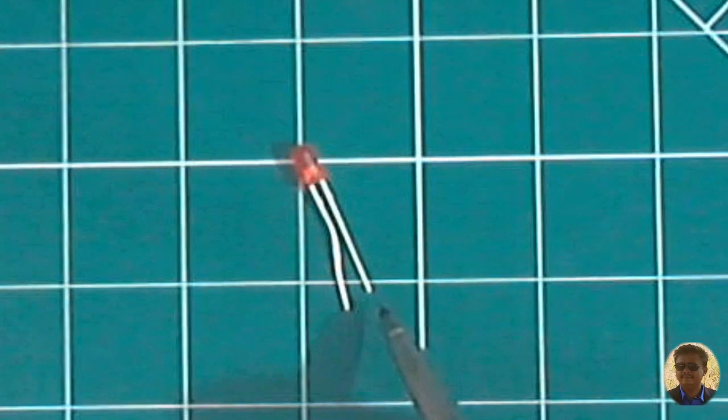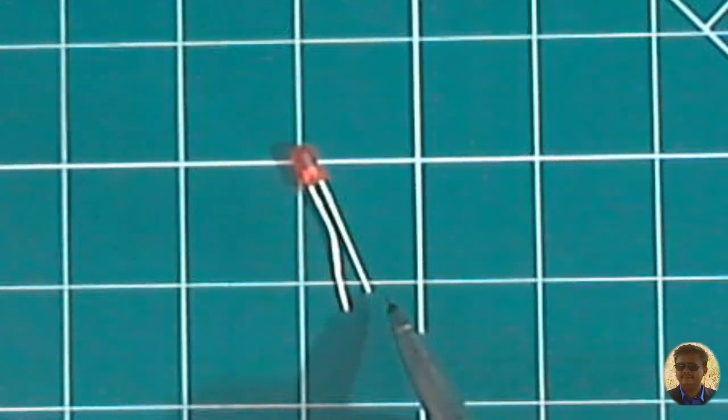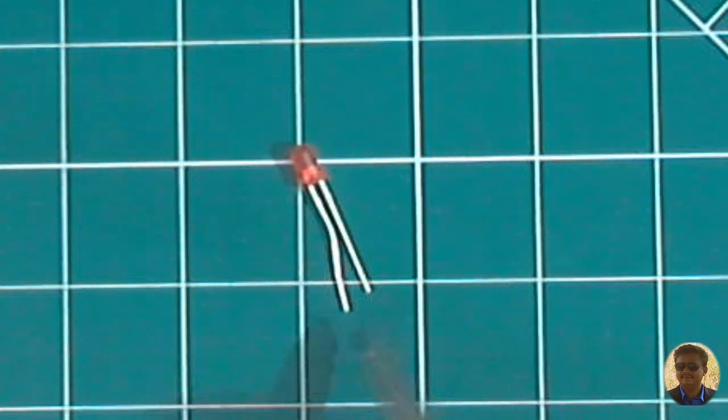One leg is shorter than the other one. The shorter leg is called the cathode and the longer one is called the anode. To simplify things, just assume that the cathode is where we have to give negative or ground. On the other hand, at the anode we have to give the positive power supply or positive voltage.